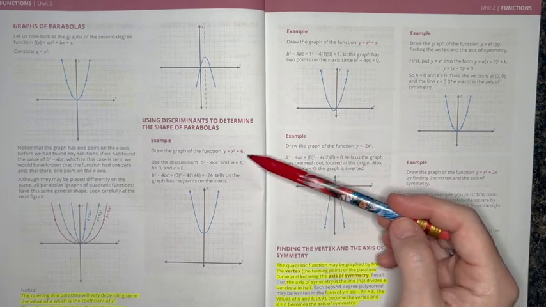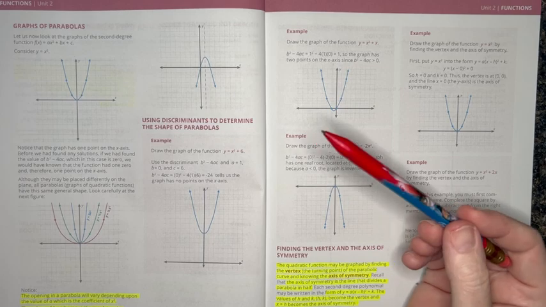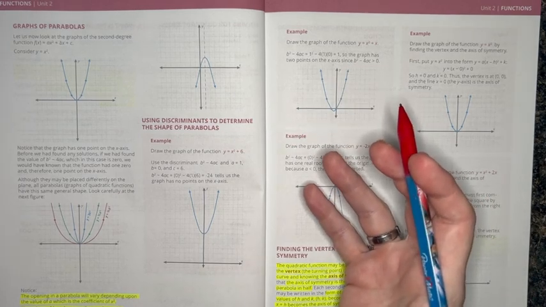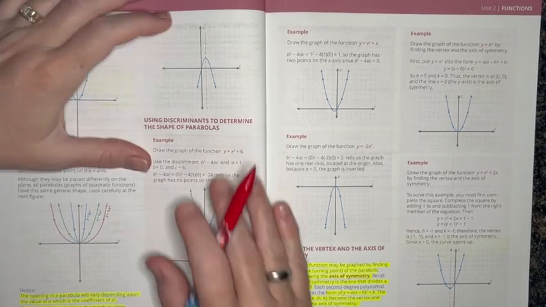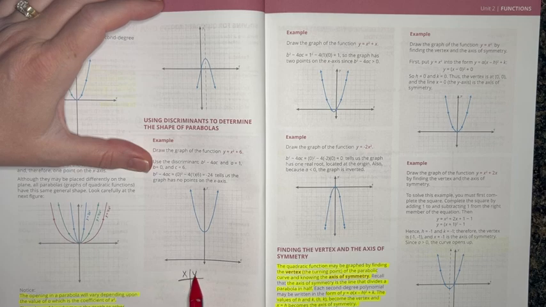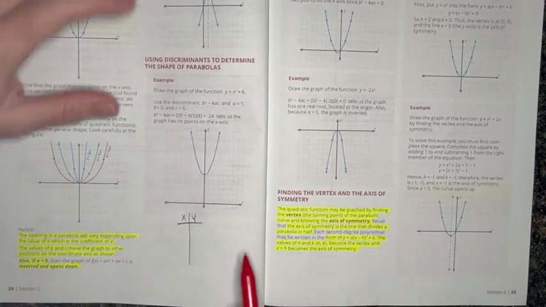Now, it's asking us to draw the graph, and this example doesn't actually go into how I draw this graph, okay? But let's take a look at, oops, sorry, bumped the camera. Let's set up our coordinate plane. Let's actually graph this like they've asked us to, okay?